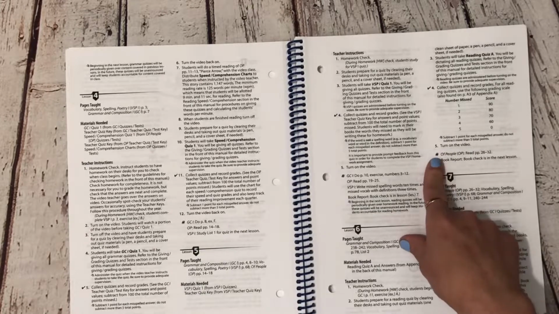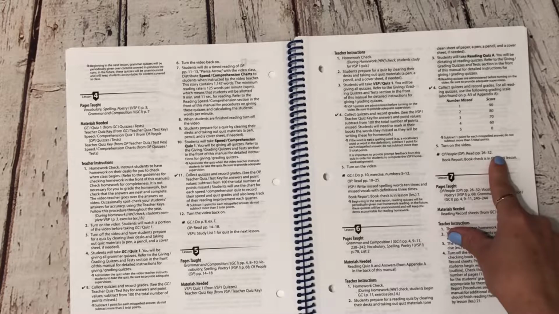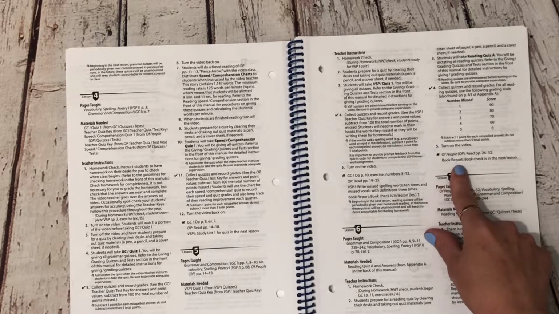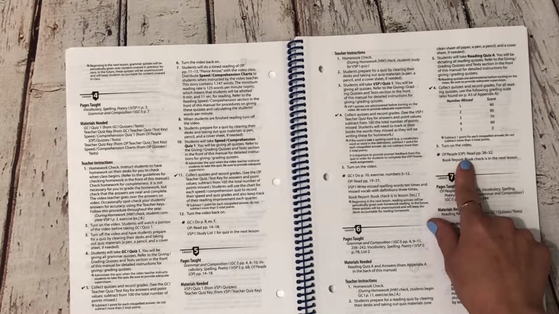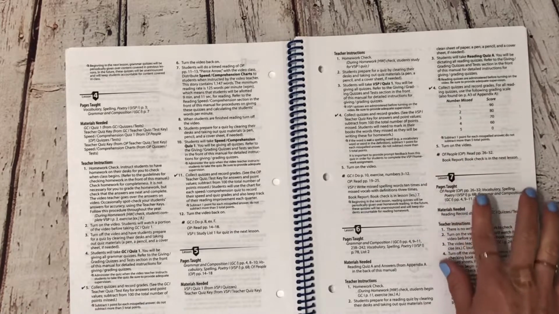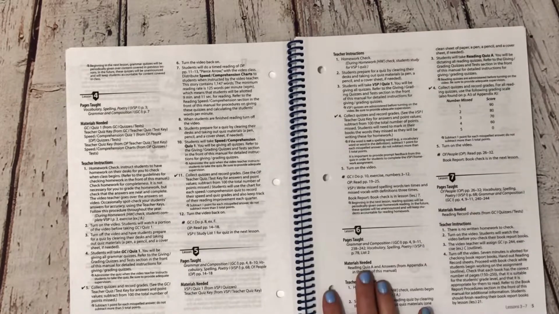And then their homework would be OP, which is Of People, read pages 26 through 32, and then their book report. Book check is in the next lesson. So they just need to make sure to have their book ready for their book report for lesson 7. So that is all you would have to do for lesson 6.